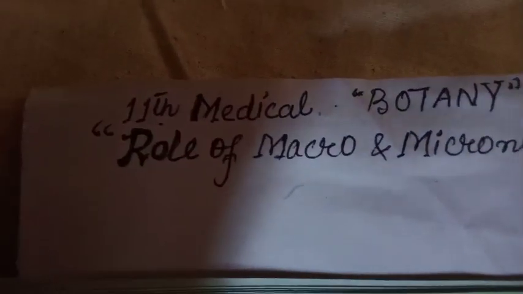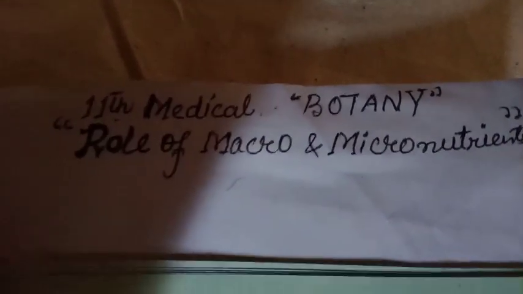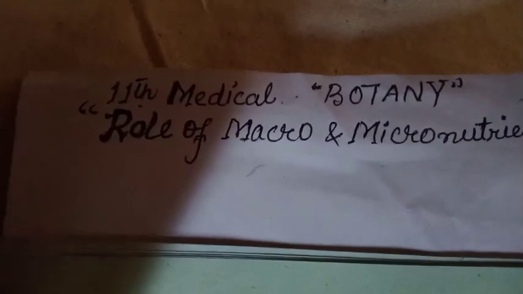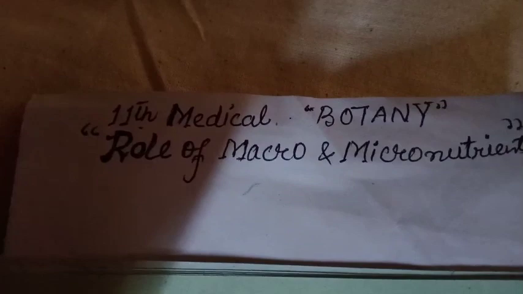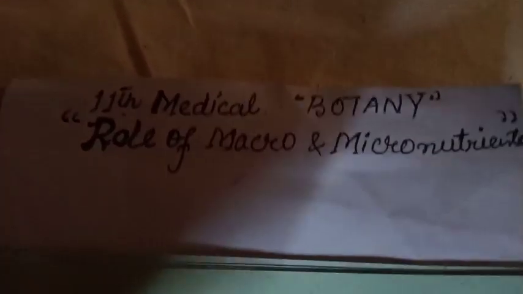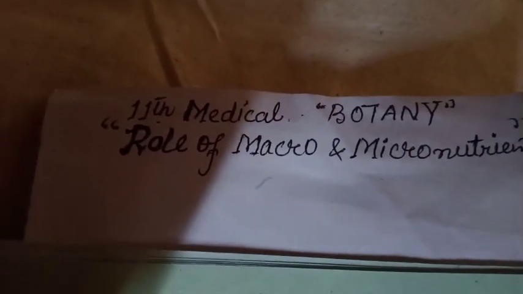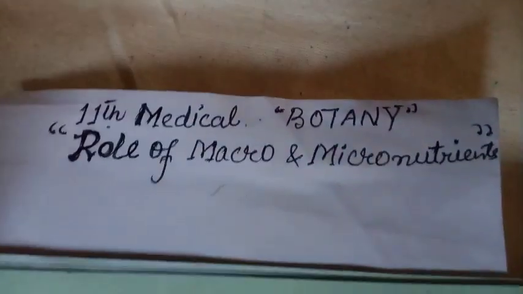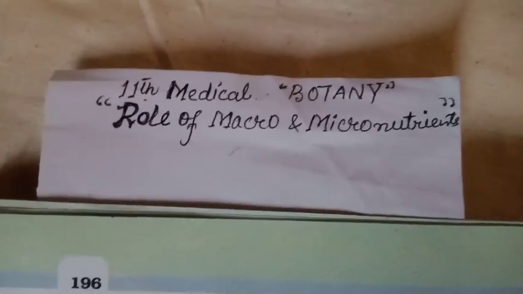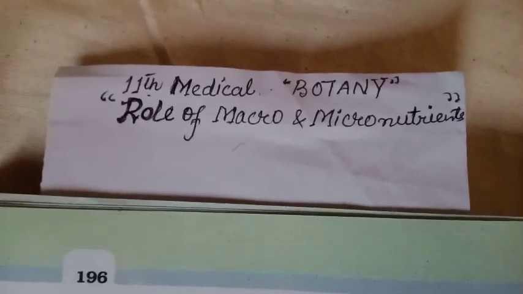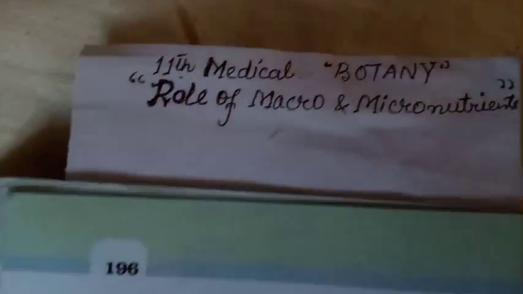My dear students of 11th class, today we are continuing with the role of macro and micronutrients, of which we have discussed most of the macronutrients, how they are important and how they are absorbed by the plants for subsequent use. And as you already know, there are certain criteria for essentiality of the elements.